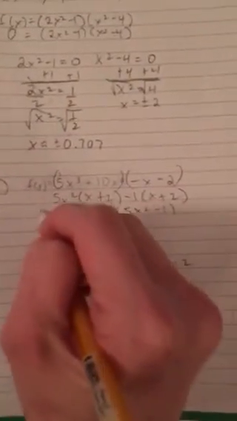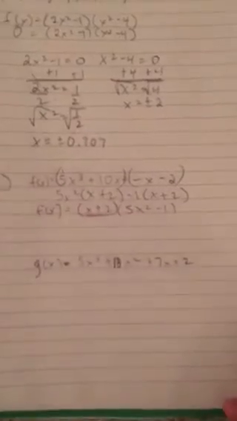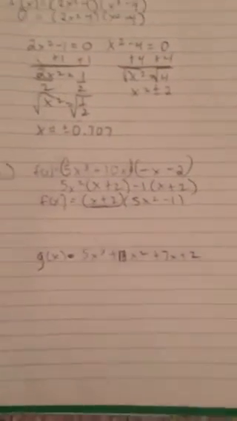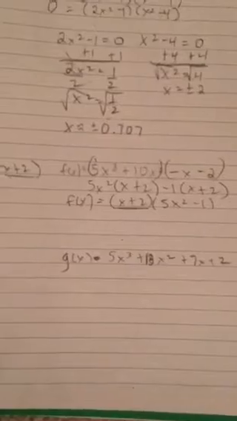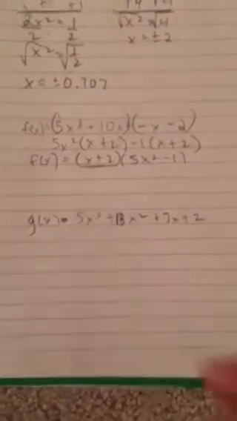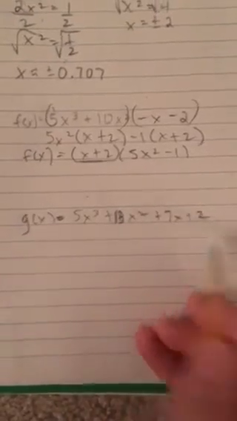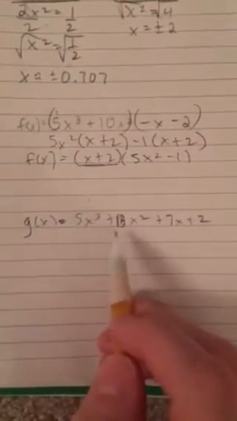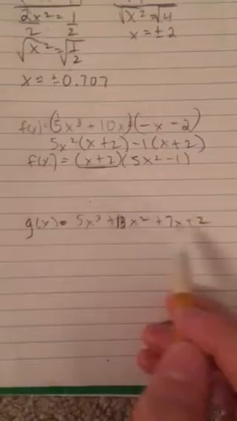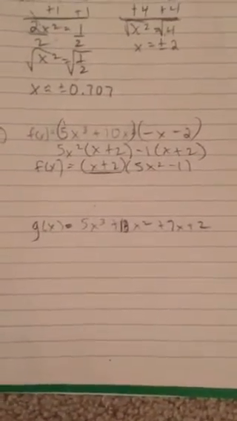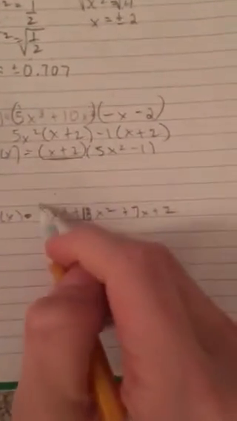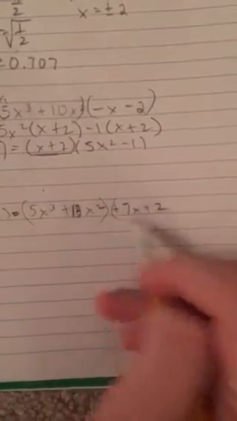Okay, here's the problem. Not all functions factor using grouping. So here is an example of a four-term function. 5x cubed plus 13x squared plus 7x plus 2. And if I attempt to use the strategy of grouping, so I'm going to do that first.